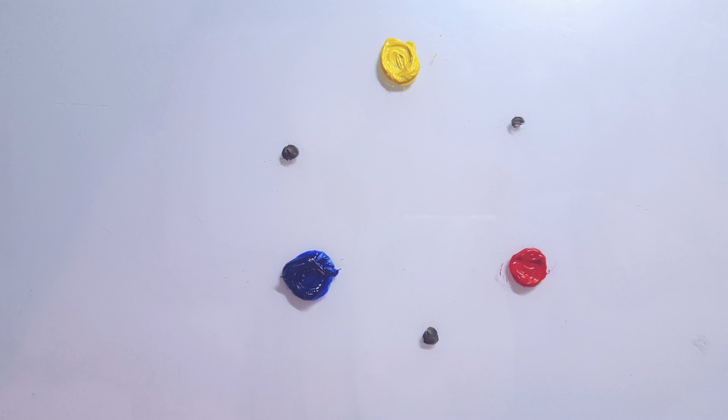So, let's do it. The primary colors are the three most basic colors that exist. They're special because they are used to make all of the rest of the colors, and also because they cannot be created from any other colors. There are absolutely no color combinations that will create a primary color. The three primary colors are yellow, red, and blue.